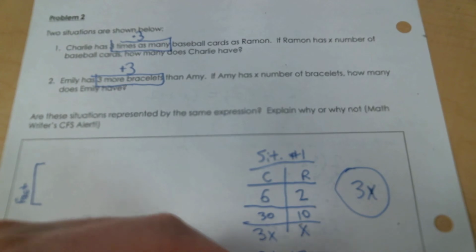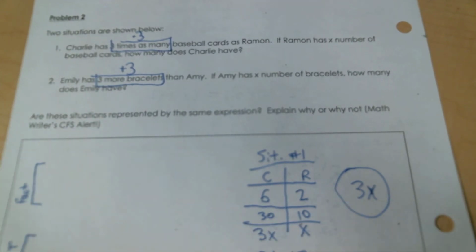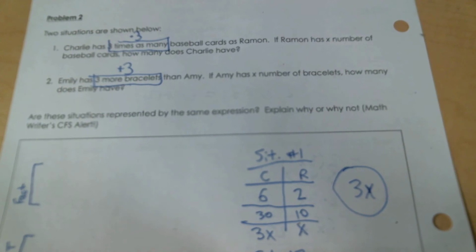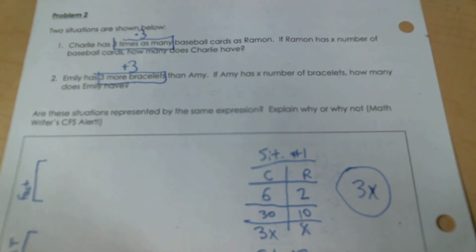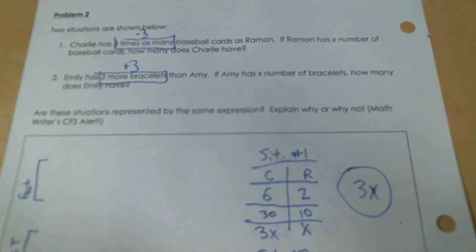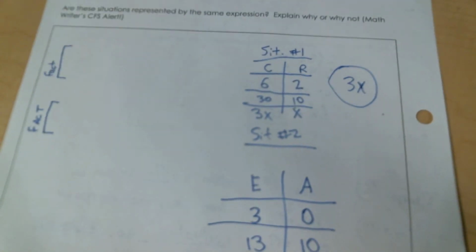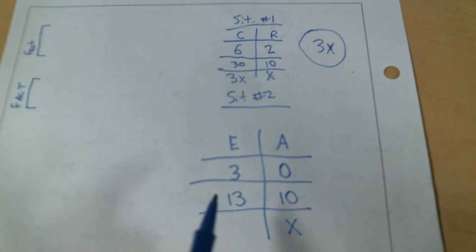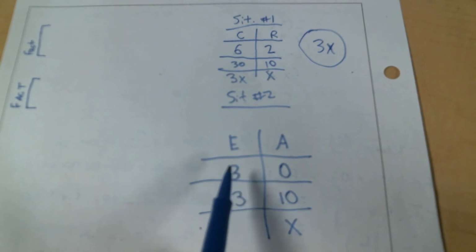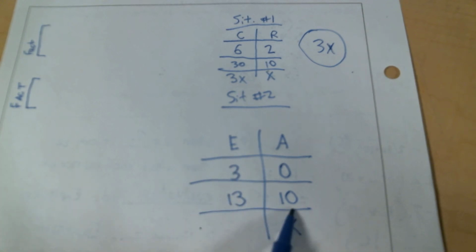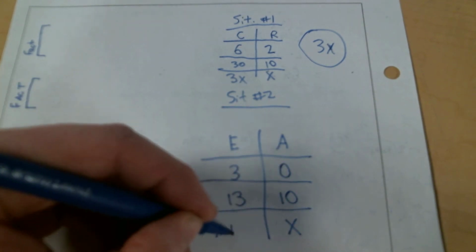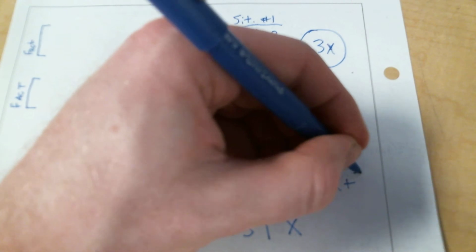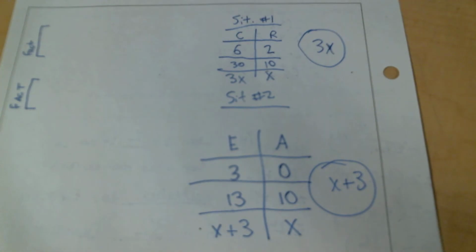So if I have Emily and I have Amy, right? Emily has 3 more than Amy. So it means if Amy has 0, Emily must have 3. If Amy has 10, Emily must have 13. So then it says if Amy has X number of bracelets, oh, sorry about that. If Amy has X, so let's go back through that. If Amy has 0, Emily must have 3 because she has 3 more. If Amy has 10, Emily must have 13, 3 more. If she has X, she has whatever X plus 3 is. So our expression for situation 2 is X plus 3.